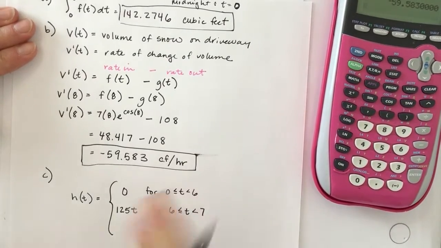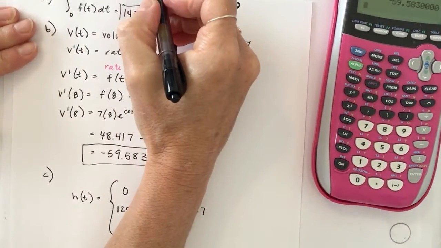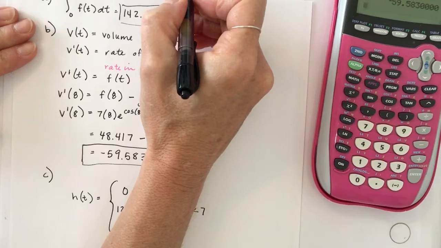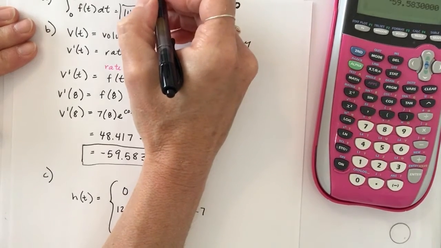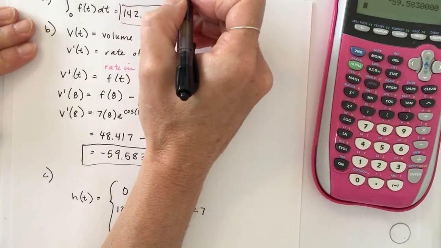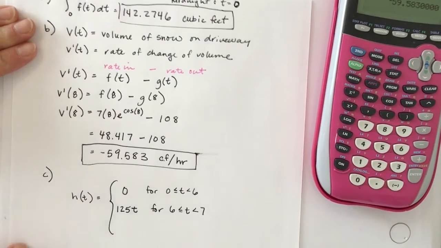Now it gets a little bit more complex, okay? Now we've changed the rate, but we have an initial amount at 7. It's 1 hour, not 7. So we've got to, wait a second. I'm thinking here.